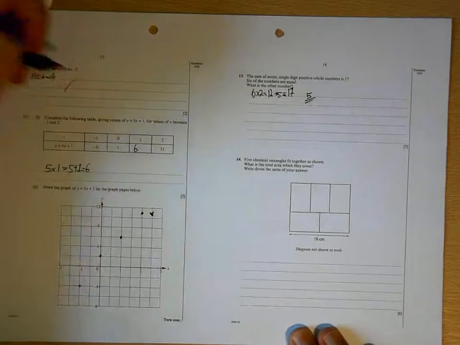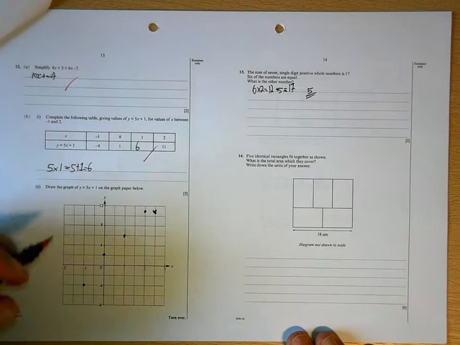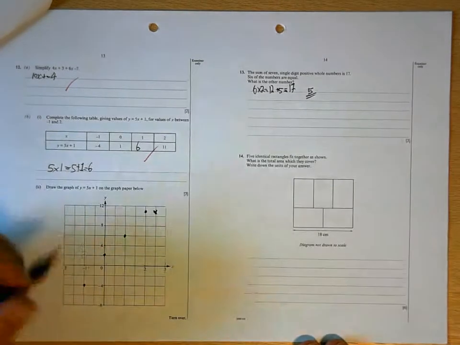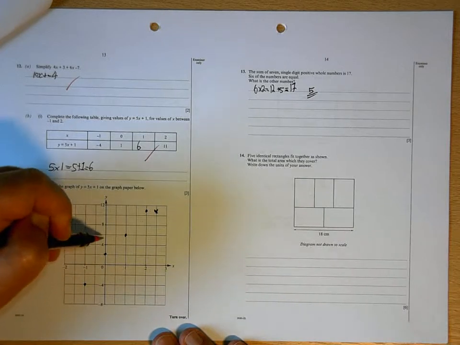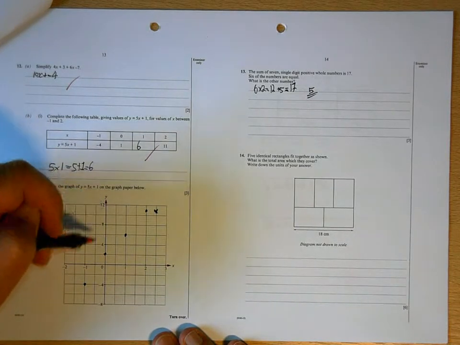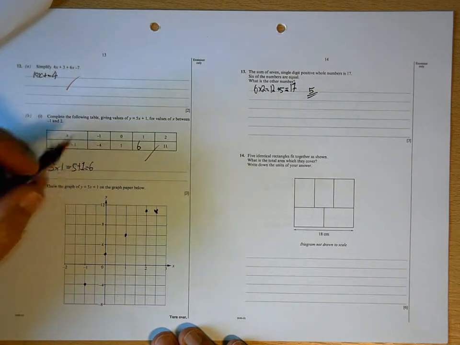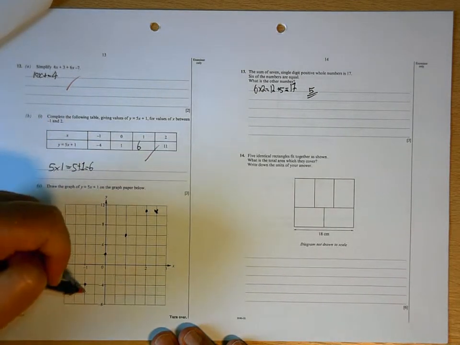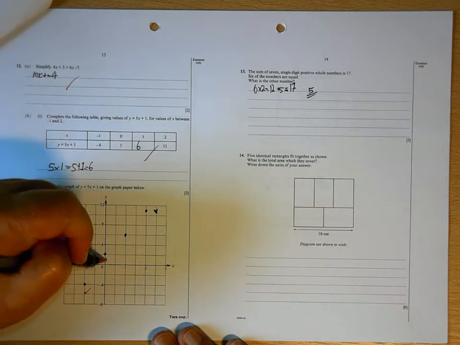10x minus 4 is correct. That is correct. Your plotting isn't correct though. If you take a look at this scale, this is clearly going up 0, 2, 4, 6, 8, 10, 12. So 1 would be halfway there. So minus 1, minus 4, that one's correct, but 0, 1 is going to be there.